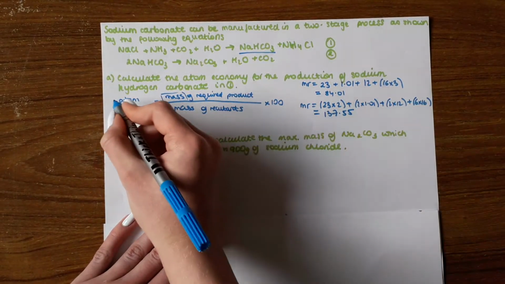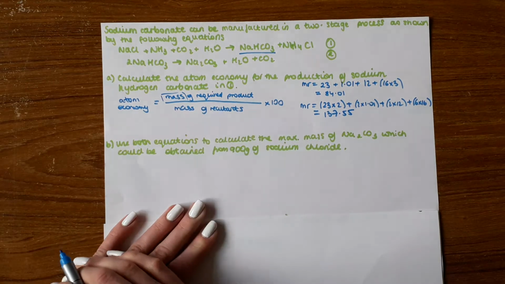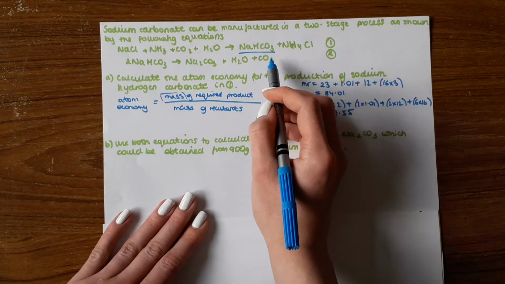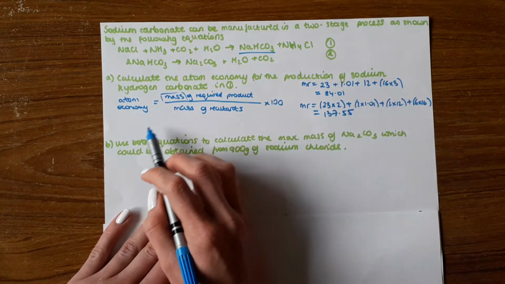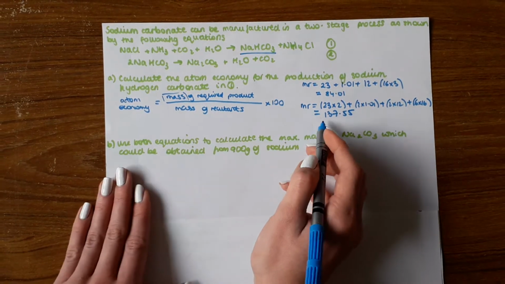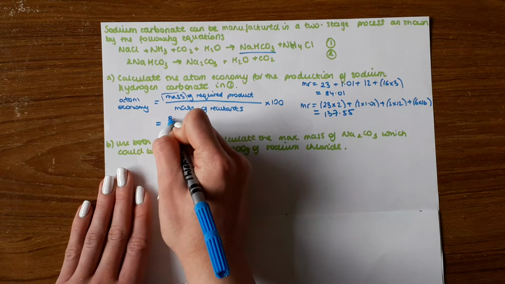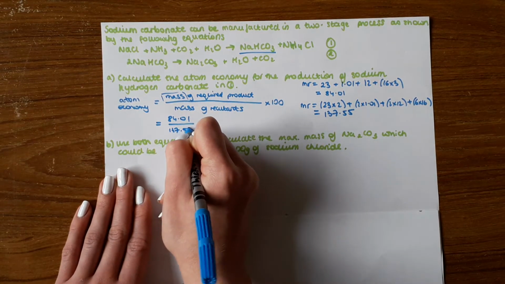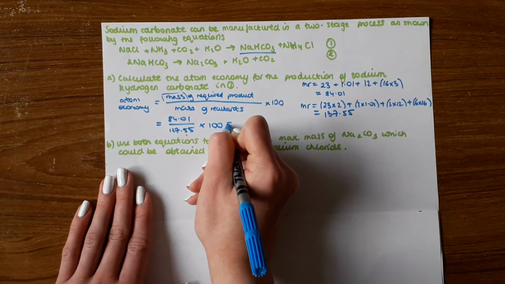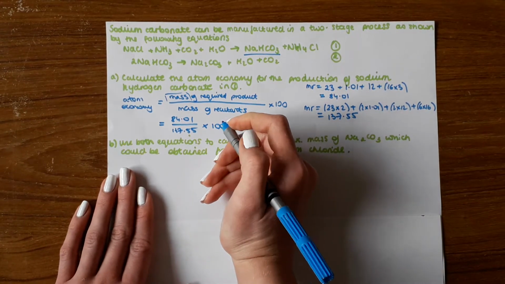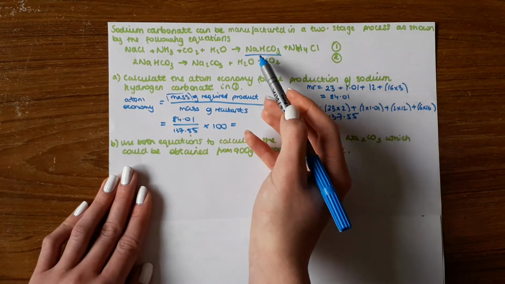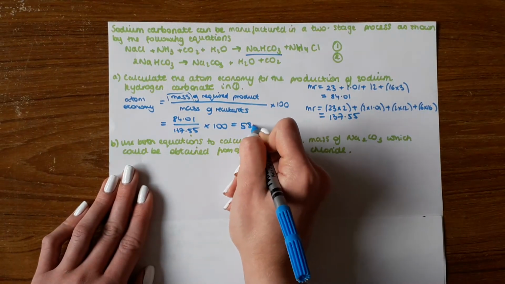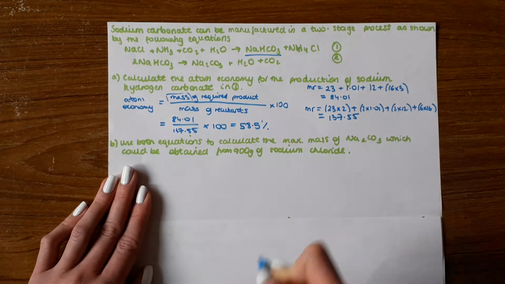So, going back to our atom economy equation, you've got the mass, so the MR of the product you want to find the atom economy for, over the mass of all the reactants, so MR of all the reactants, and then just times it by 100. So the atom economy for producing sodium hydrogen carbonate is 58.5%.